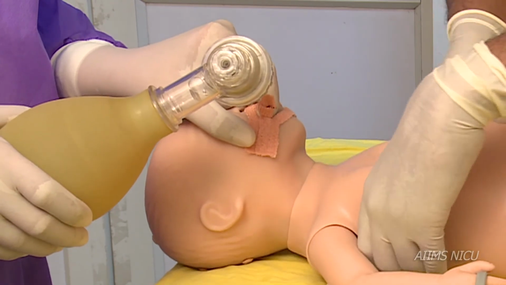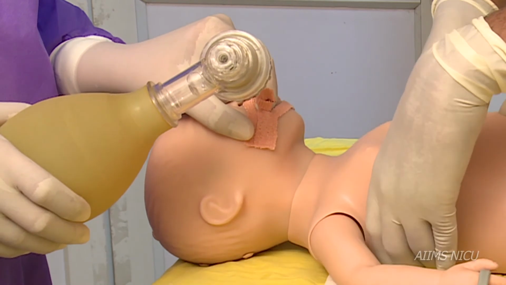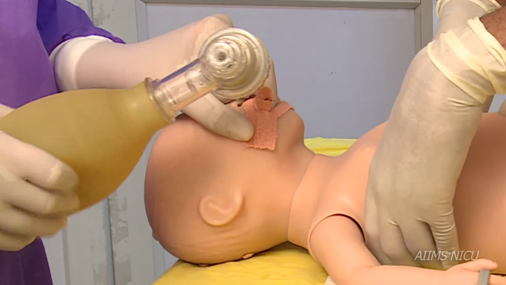If you are able to do newborn resuscitation effectively, you can save many newborn lives.